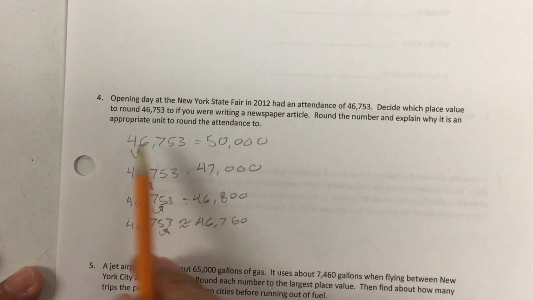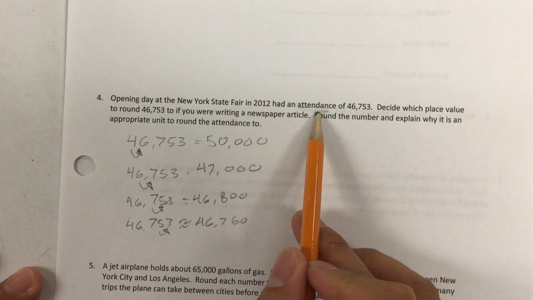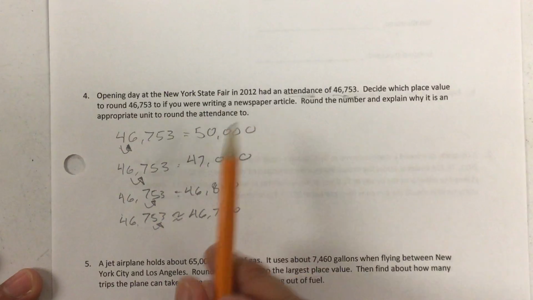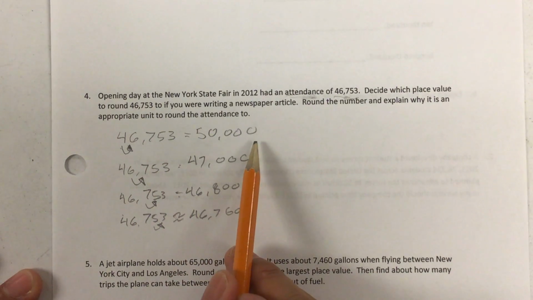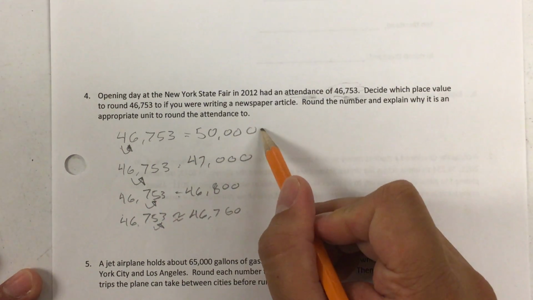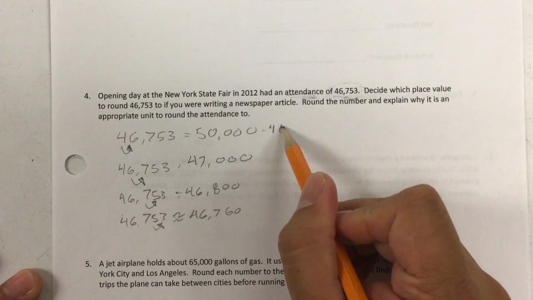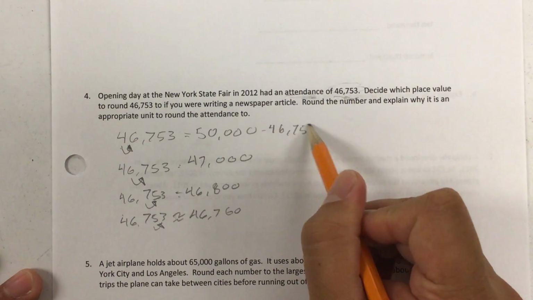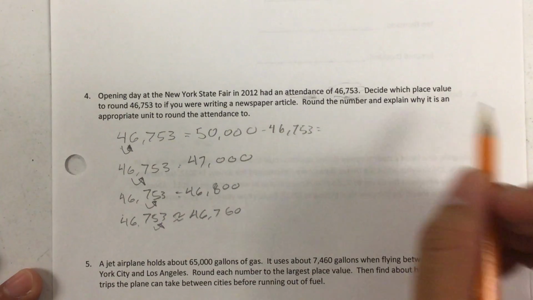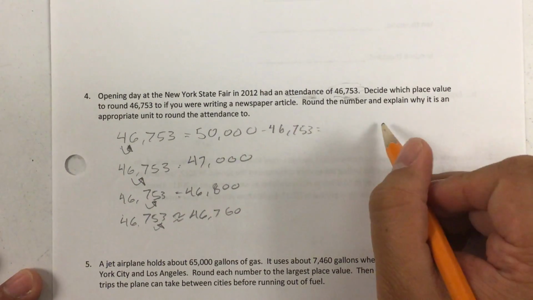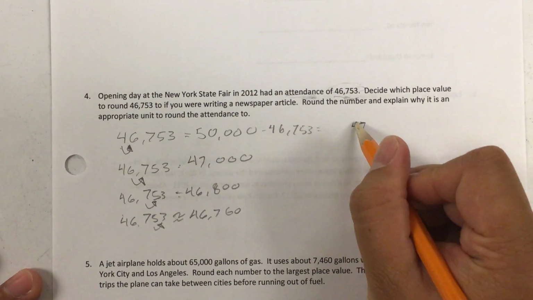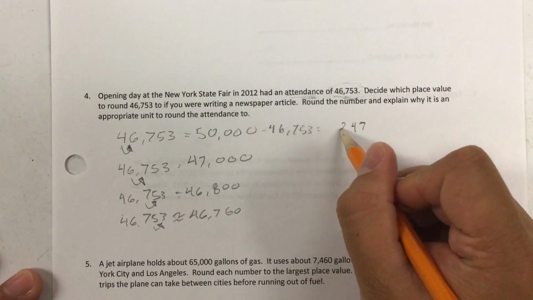Well, looking at an attendance, okay, we want it to be closer to the actual number. So if we look at 50,000, that is a lot higher than 46,000. So to find out, we would subtract it. Okay, I'll give you some time to subtract. You can pause, or you can just play and continue. But the answer for this would end up being about, let's see, 7, 4, 2.